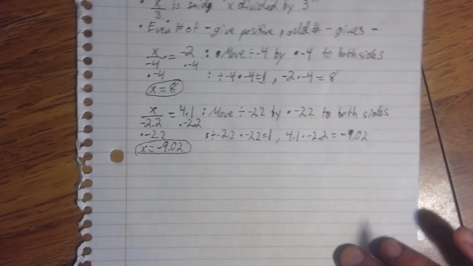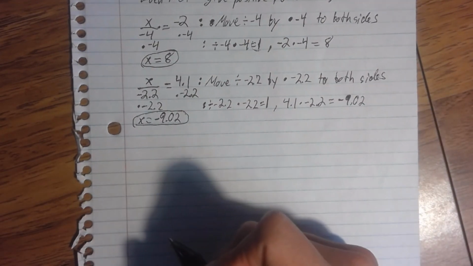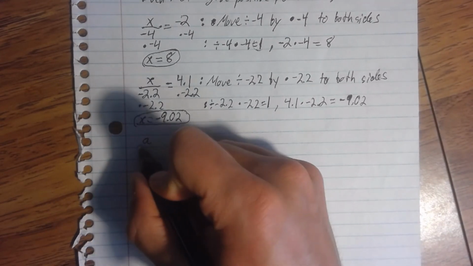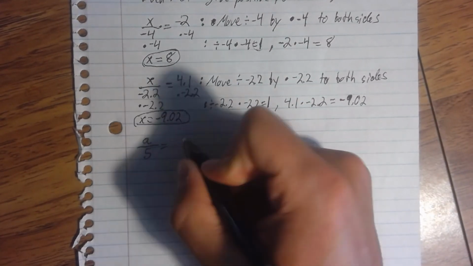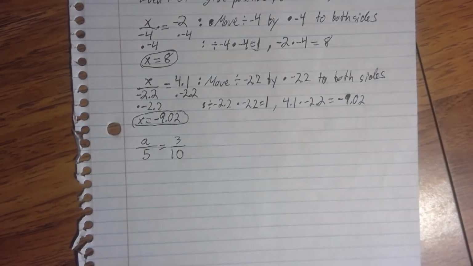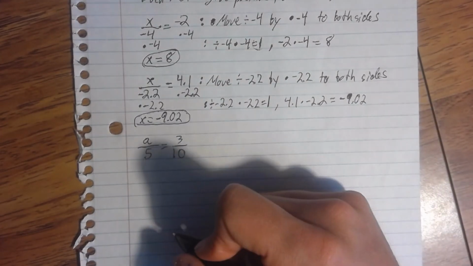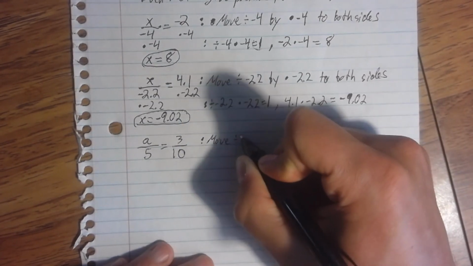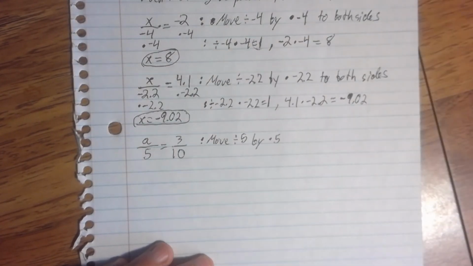Lastly, to our fraction. And fractions start to get funky whenever we start multiplying and dividing them. So if we have a divided by 5 equaling 3 divided by 10, we are going to still move our divide by 5 by multiplying by 5 to both sides.